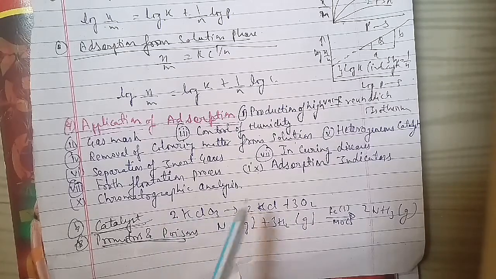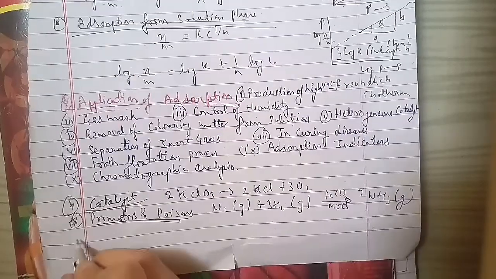When the reactants and the catalyst are in the same phase, liquid, solid or gas, the process is said to be homogeneous catalysis.